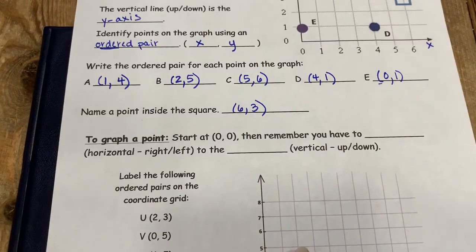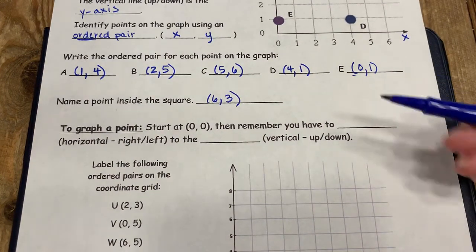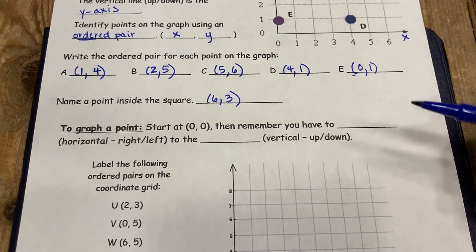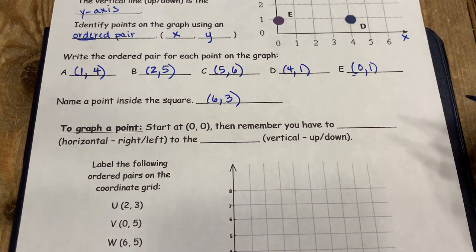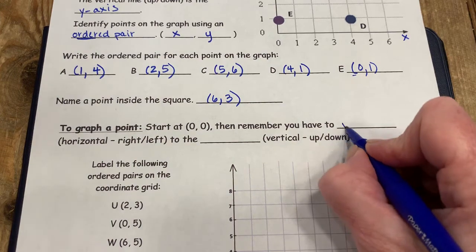All right, the last thing you're going to have to worry about doing with coordinate planes, at least for now, is graphing points. So remember, when you're graphing a point, you always want to start at 0, 0. That's down here in the corner. Remember, you always have to walk to the elevator before you can go up or down. So that's just a way to remember how to graph a point.